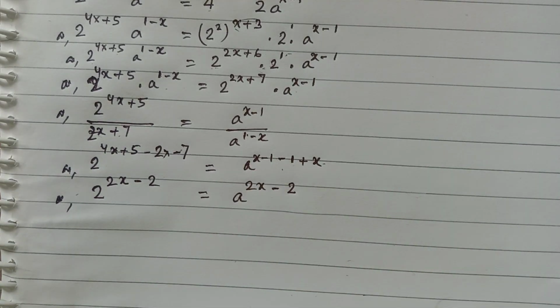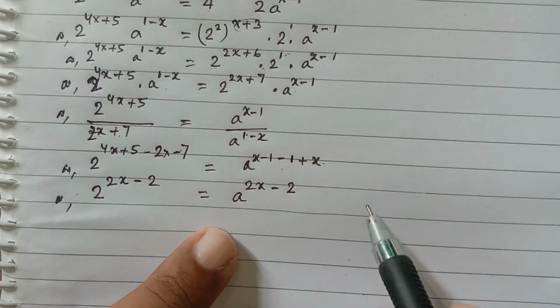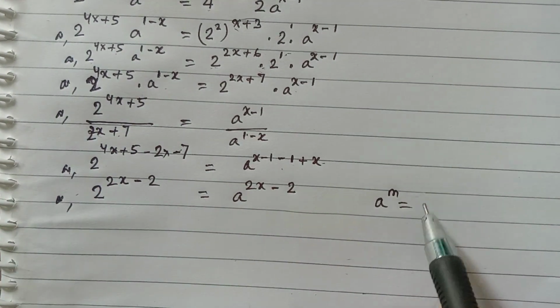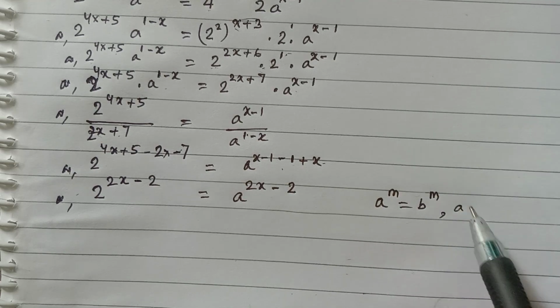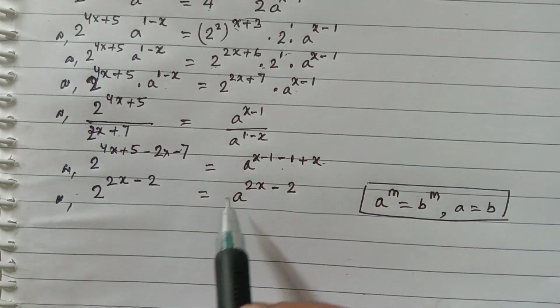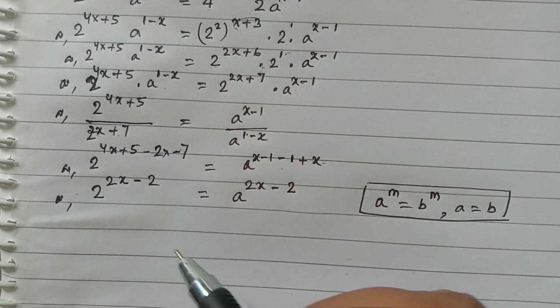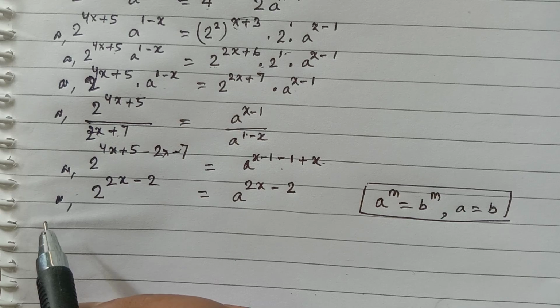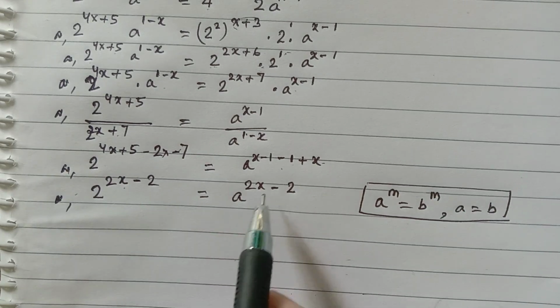Okay, so if we have to find the value of a, then we can say that if a power m is equal to b power m, then a is b. Okay, so from here we have a is equal to 2. a is equal to 2, and if we have to find the value of x used in the exponential, then let's go ahead.